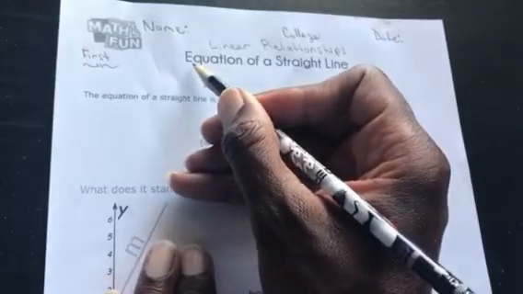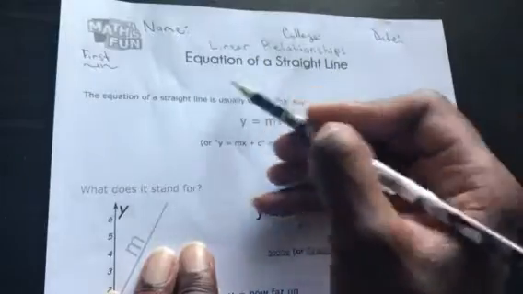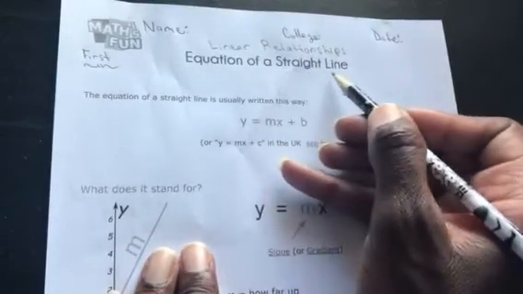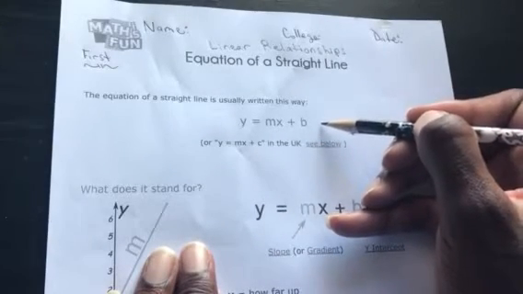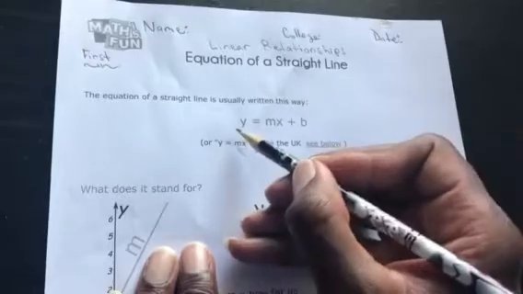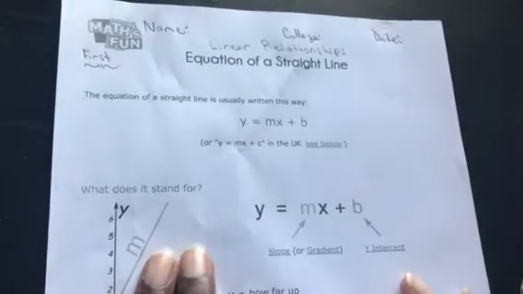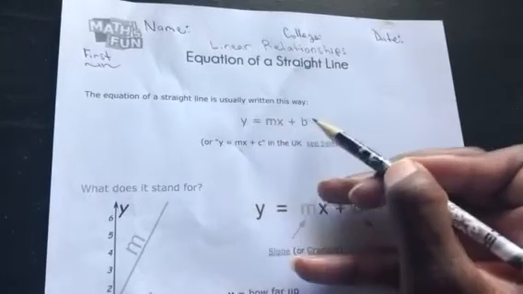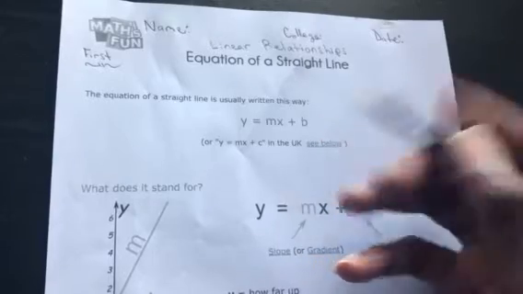So we're going to be looking right now at the equation of a straight line. In other words, if I have a linear relationship, I'm going to have a straight line. They all have the same formula or the same component. So when I look at this, I have y equals mx plus b. It's important for me to be able to identify each of these variables and to be able to find them when I need them.